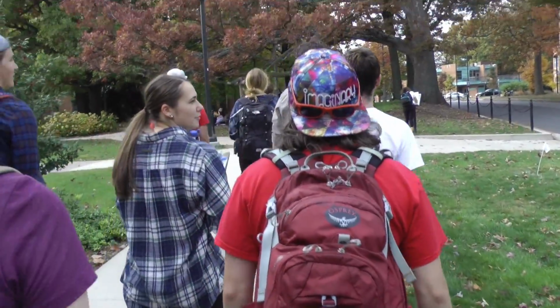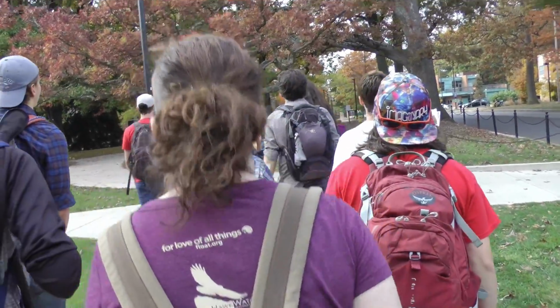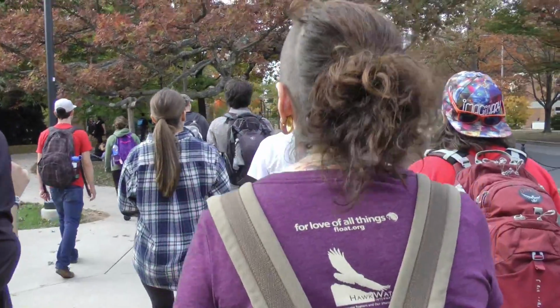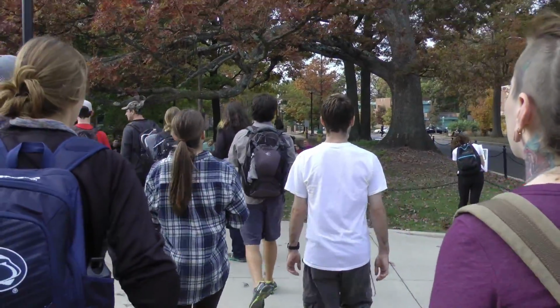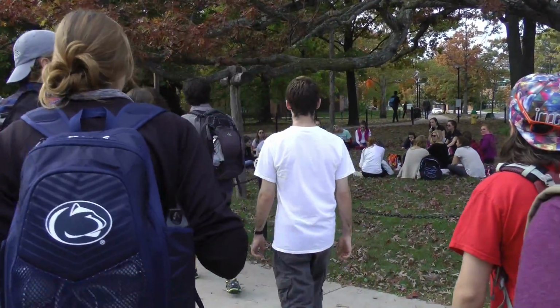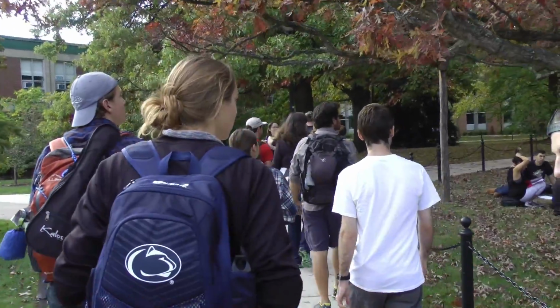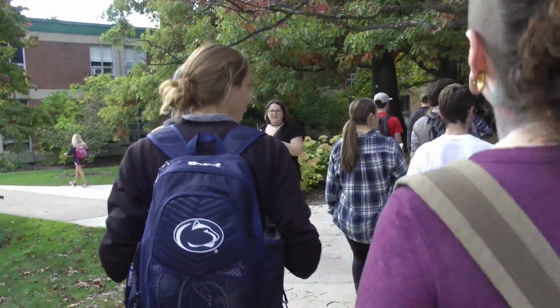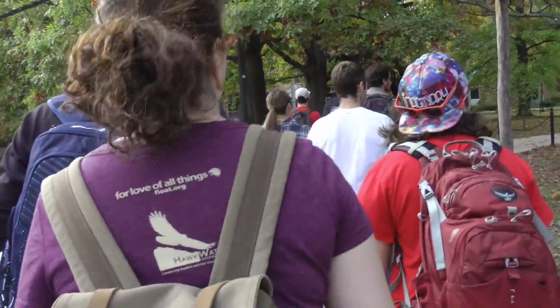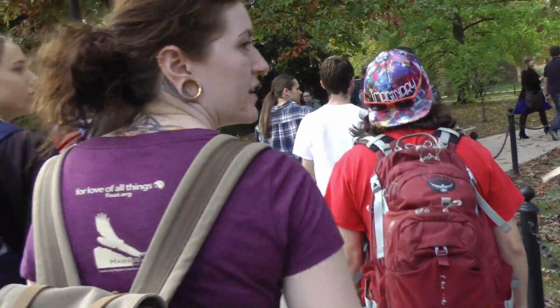Beautiful old tree. No, they're filling out paper. Of some sort. You guys look like they're supposed to be here.